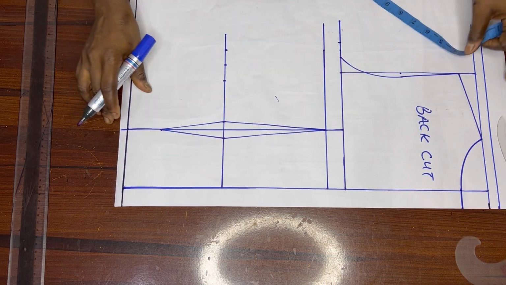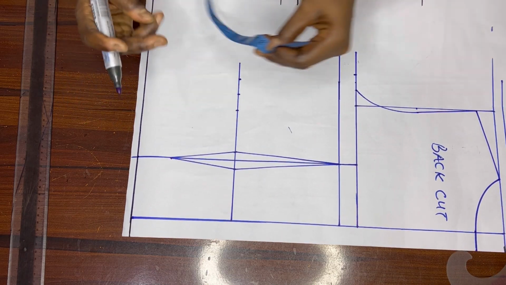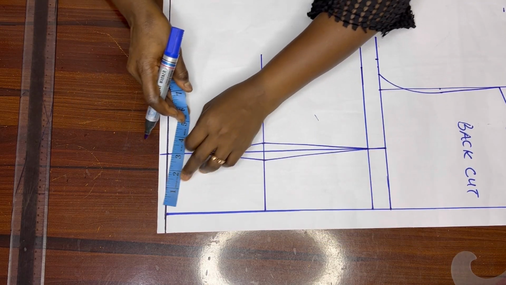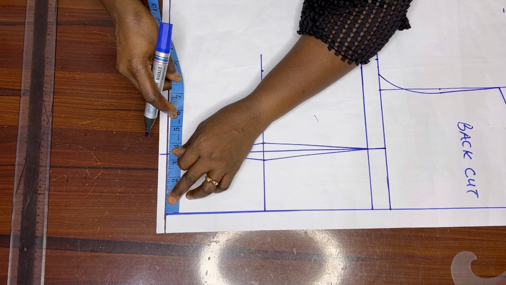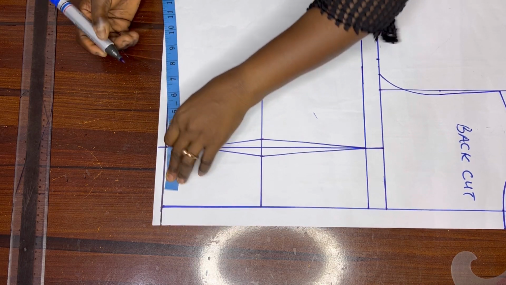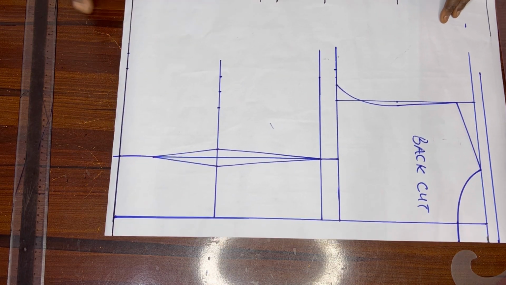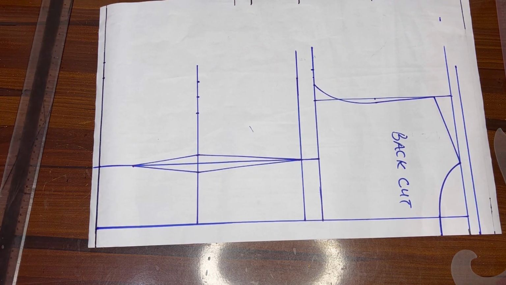Then for the down part, for the hip of my top, the hip measurement we are working with is 35. We divide it by 4, give us 8 3/4. We measure it here, 8 3/4. Then we get our seam allowance of 1 inch. Then I connect it.